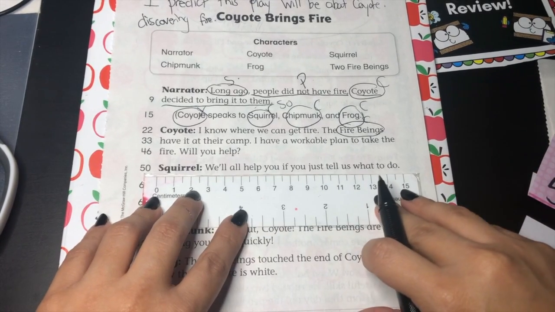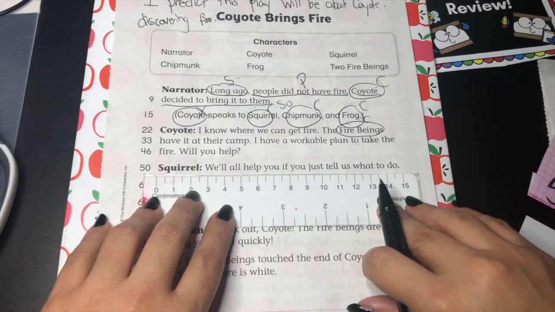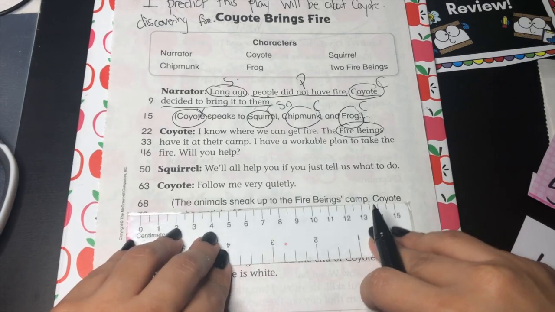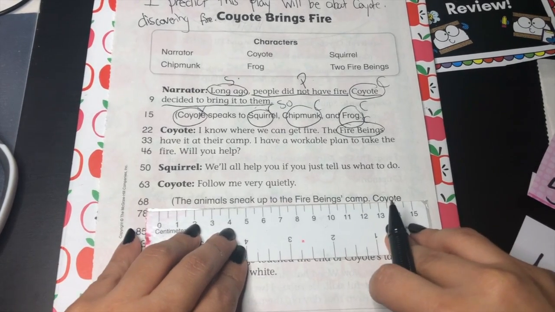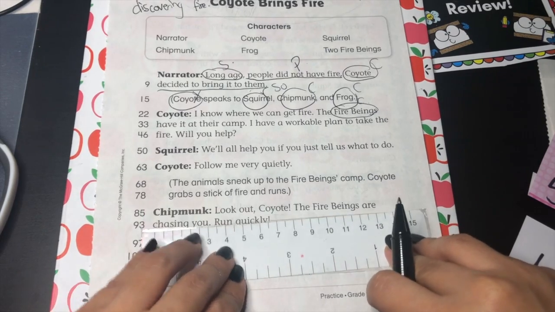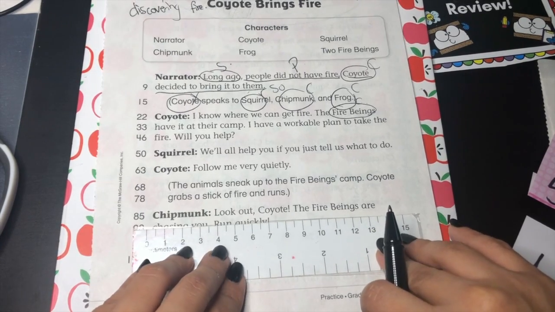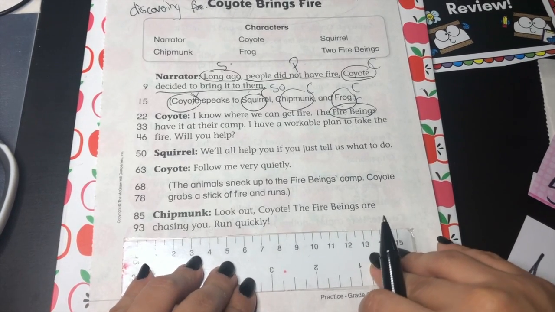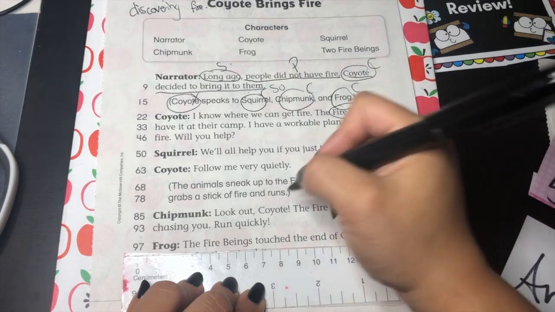Squirrel. We'll all help if you just tell us what to do. Coyote. Follow me very quietly. The animals sneak up to the fire being's camp. Coyote grabs a stick of fire and runs. Look out, Coyote. Oh, chipmunk. Look out, Coyote. The fire beings are chasing you. Run quickly.